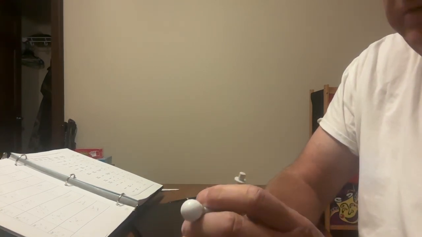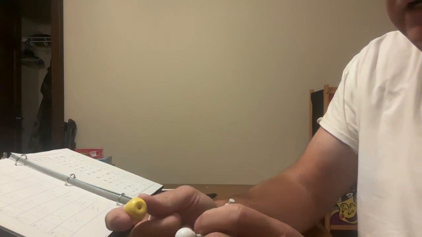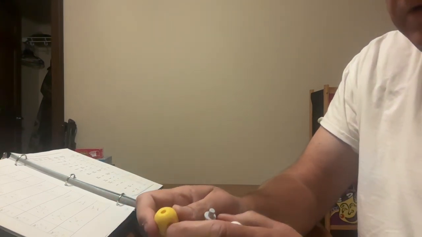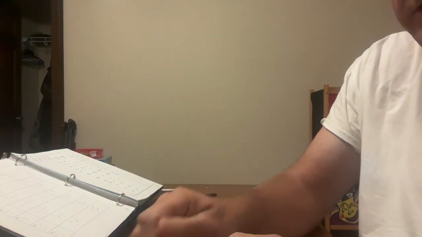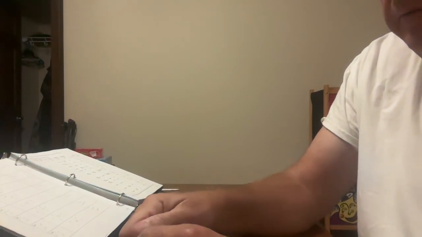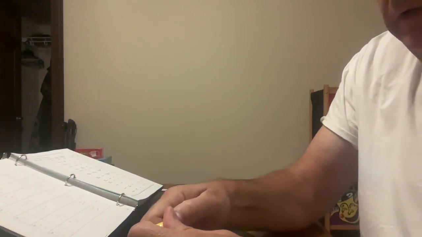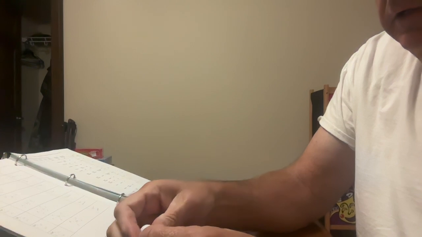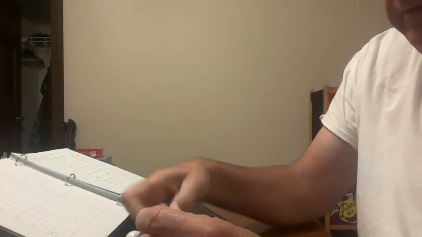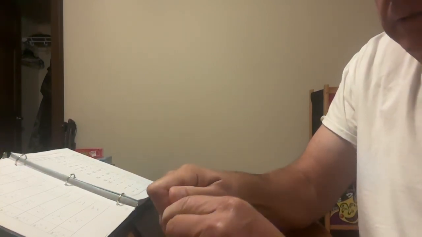You can pause the video, but find either a silver or tan or yellow ball that has 6 holes drilled in it. And I want you to put an atom on all 6. We're going to make 6 domains with an atom hooked to all 6.